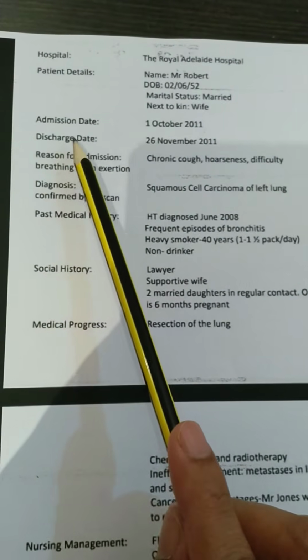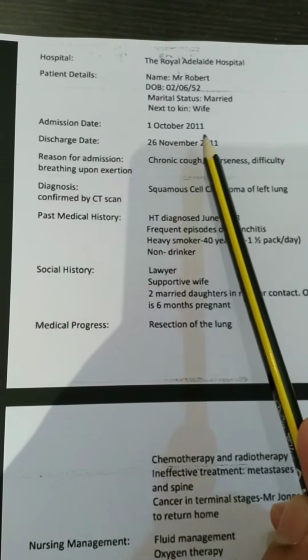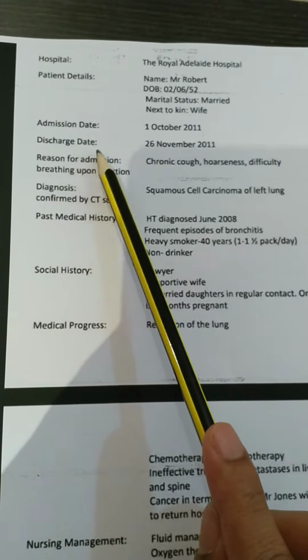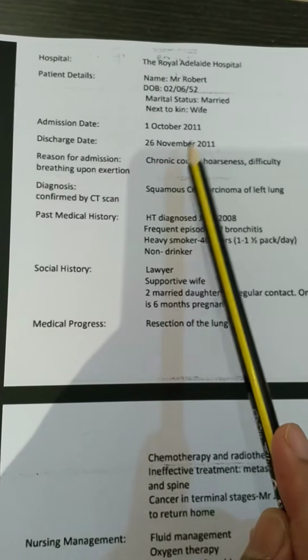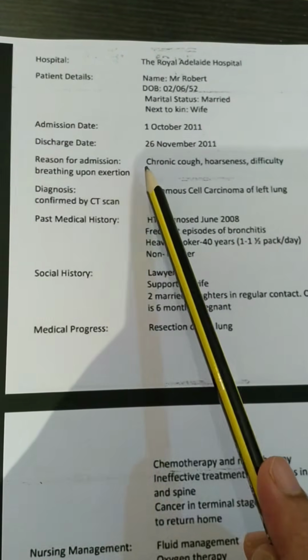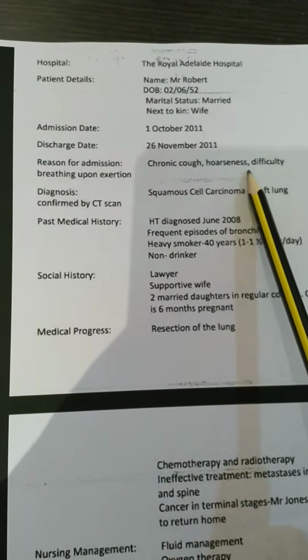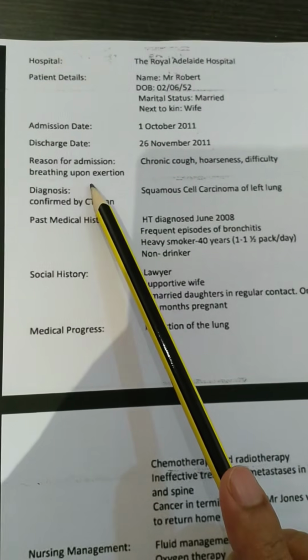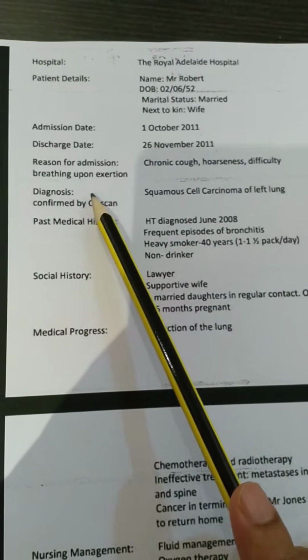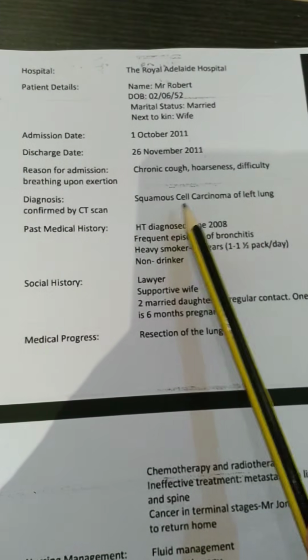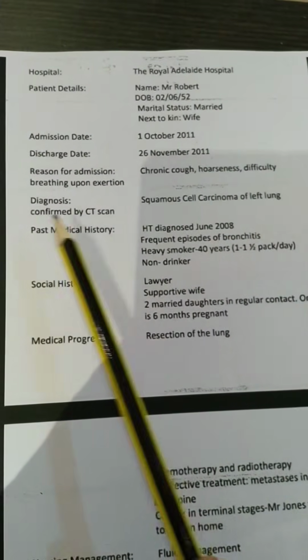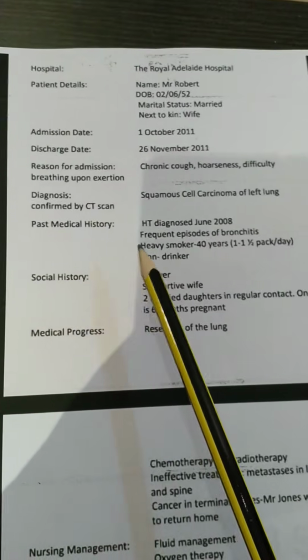Admission date is given as 1st October 2011. Then discharge date is given as 26 November 2011. Then reason for admission: chronic cough, hoarseness, difficulty breathing upon exertion. So what is the diagnosis? Squamous cell carcinoma of left lung confirmed by CT scan.